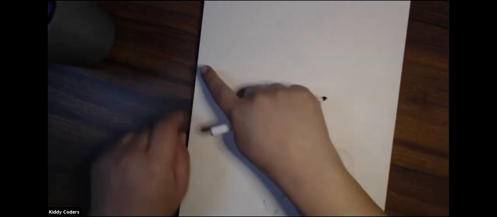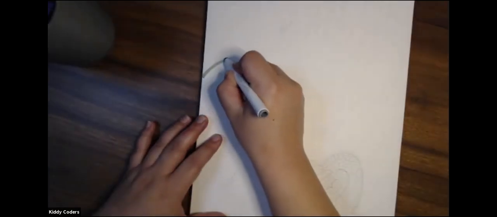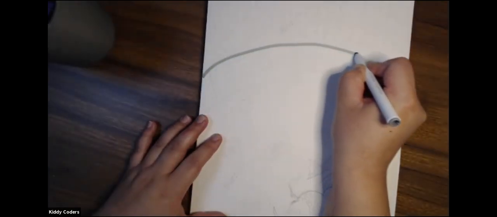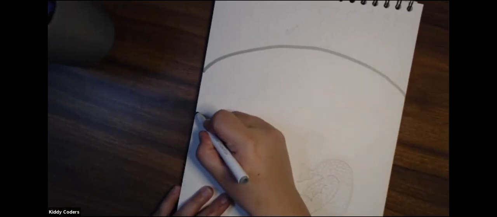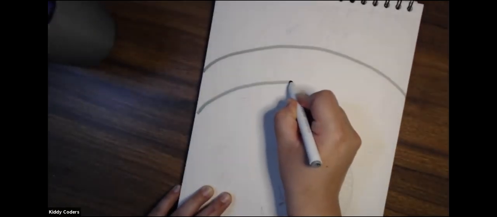So we are going to start with a large round shape that goes in the middle of our paper. We are going to start from one side and connect it all the way to the other. And we are going to do that on the top and the bottom. And that is going to be our bridge. So we are going to do that right across in the middle of our paper. It's one long curved shape.